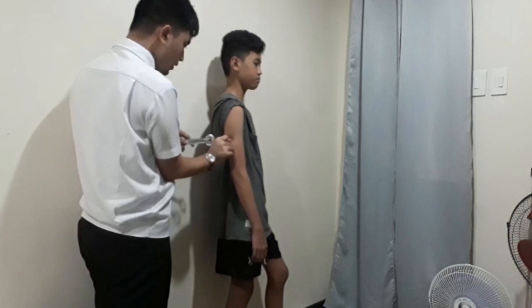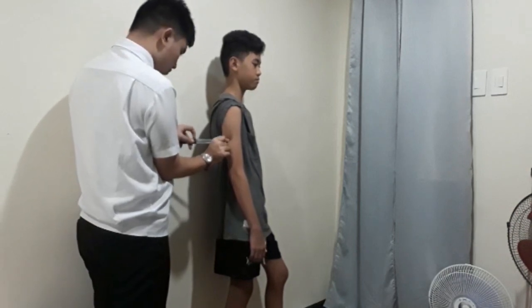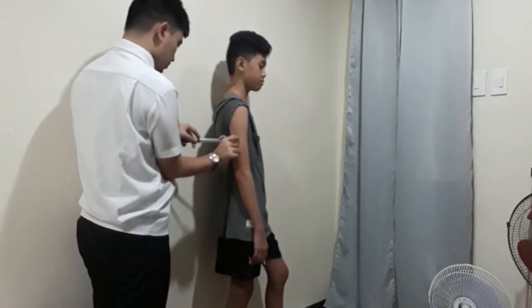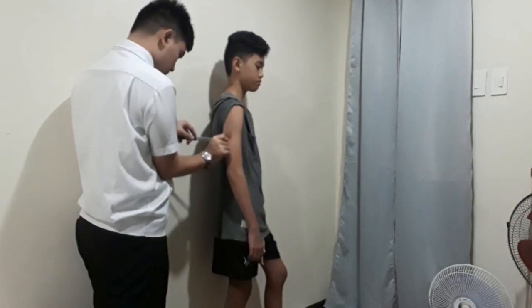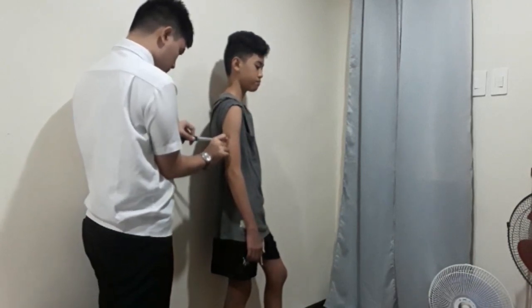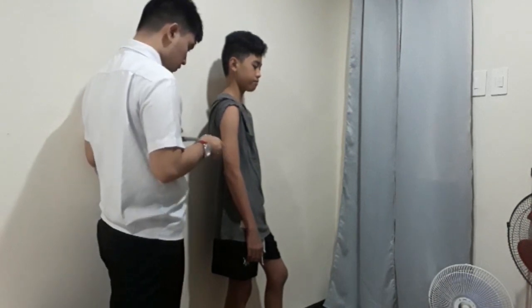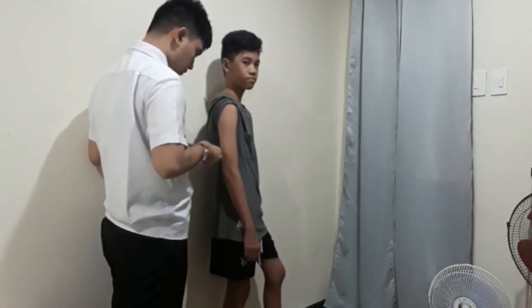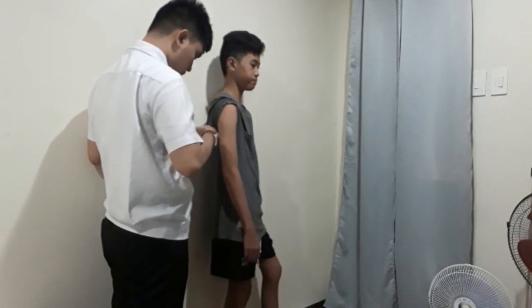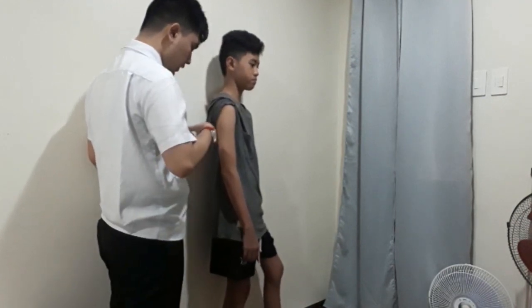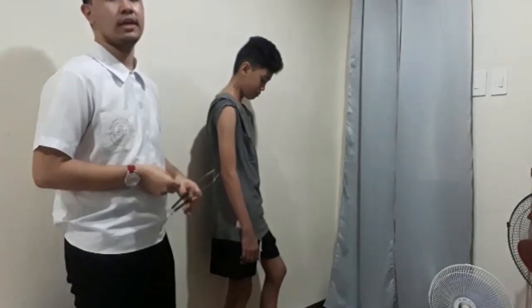So upon pinching it, we'll now use the caliper. Okay. So the measurement is 2 cm.